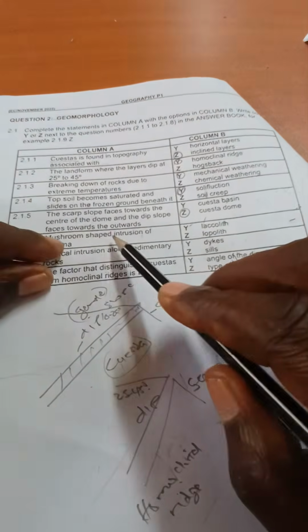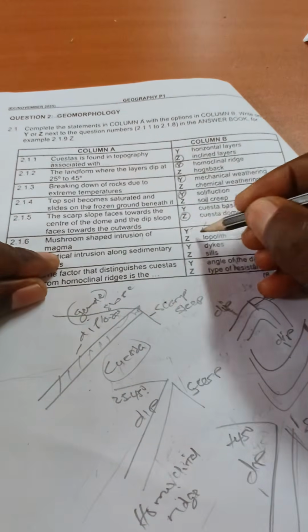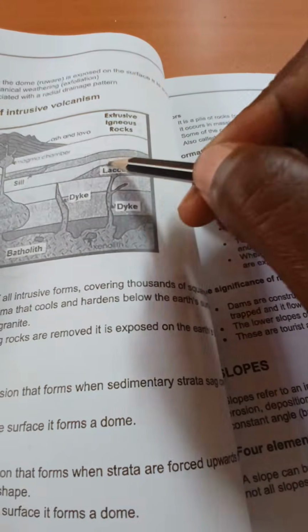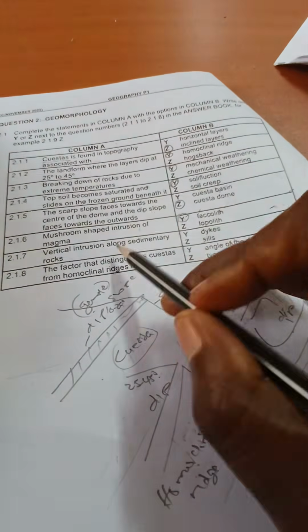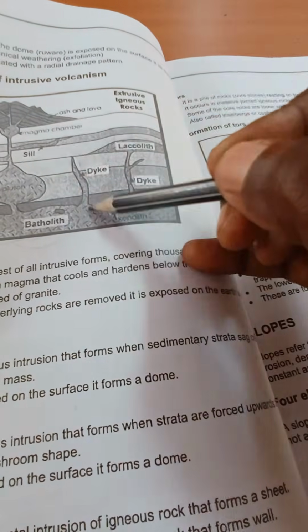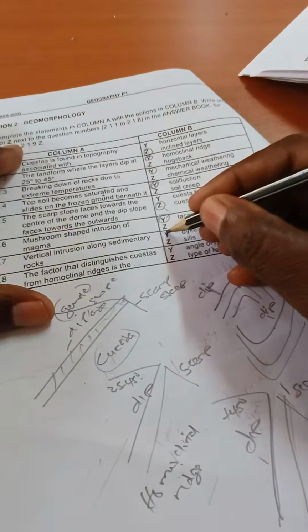Let's move on now. The first question reads, mushroom-shaped intrusion of magma. That is your laccolith. It's mushroom-shaped. You can see the way it's shaped. That's your laccolith. Then vertical intrusion along sedimentary rocks. Vertical intrusion, that will be your dike. Sedimentary rocks are in layers. So that is your dike, your vertical intrusion.